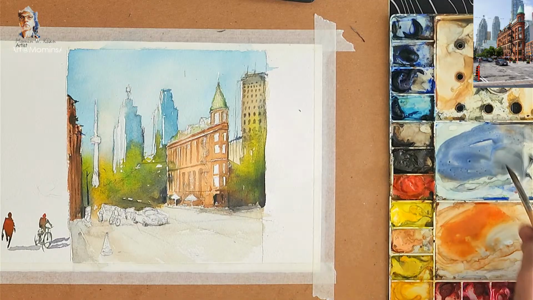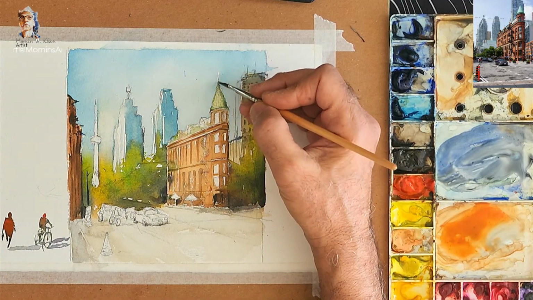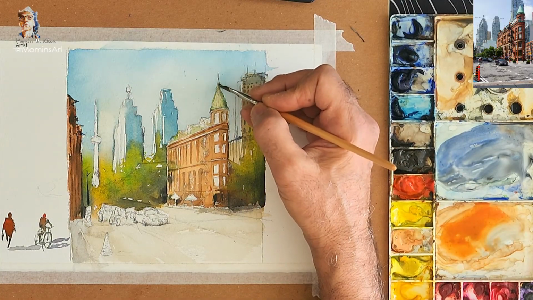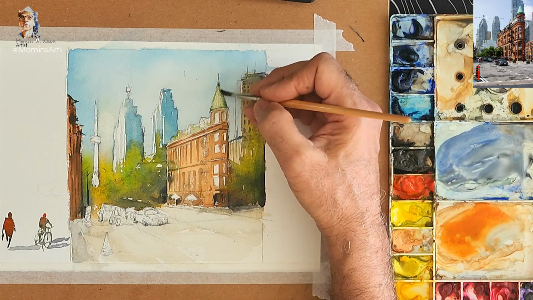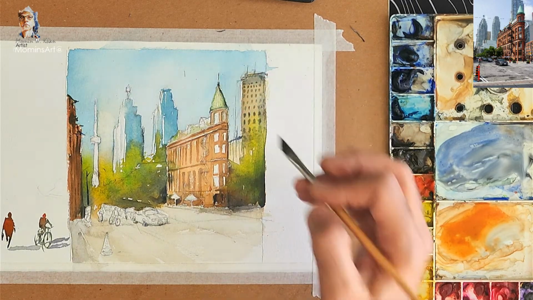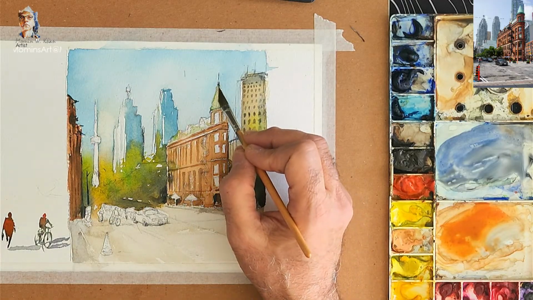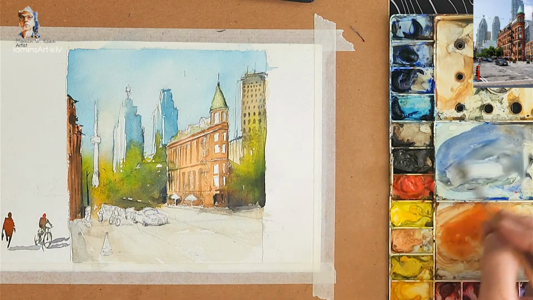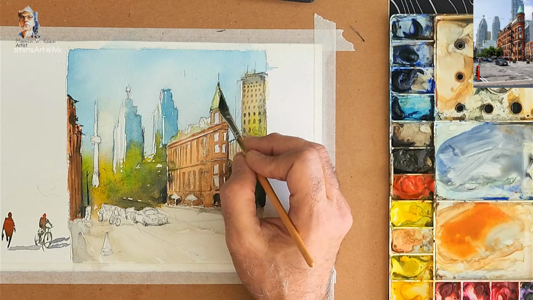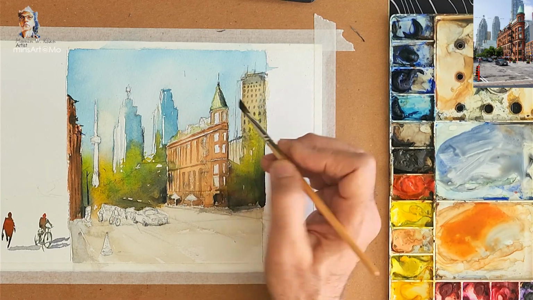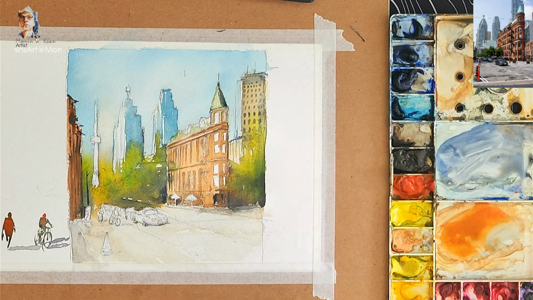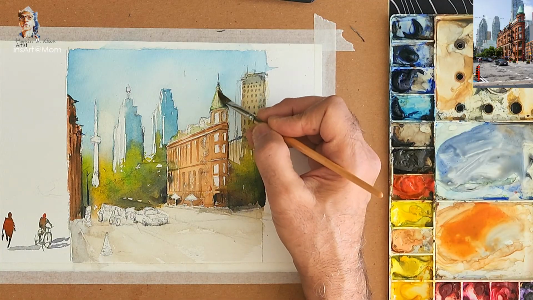Okay, done. And I will go and work a little bit on this dome also. Let's give some dark value on this side of the dome so it'll be more prominent. And a little bit here, soften the edge.